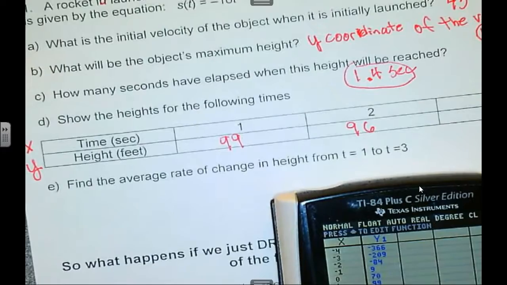Now, back in Algebra 1, when you were doing slope, your teacher should have done slope and rate of change at the same time.